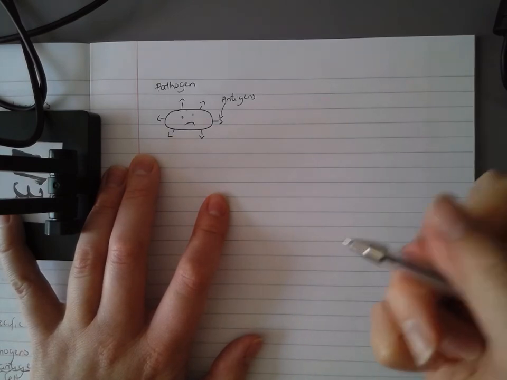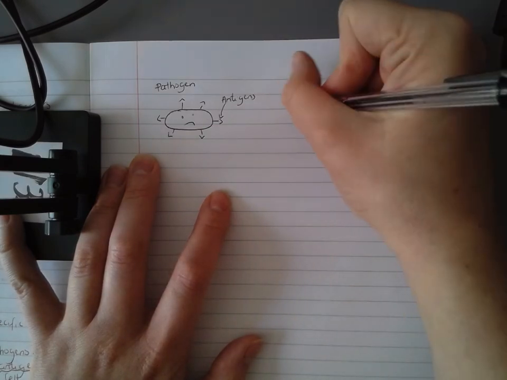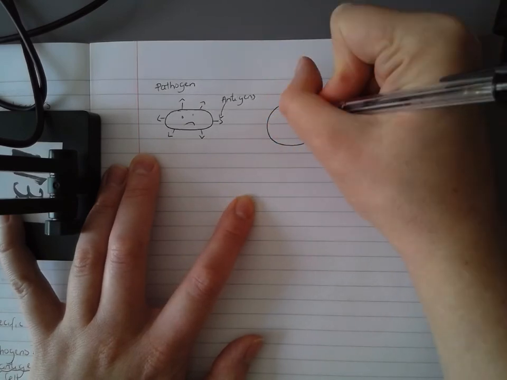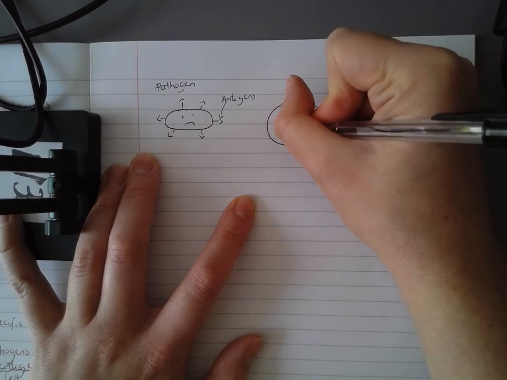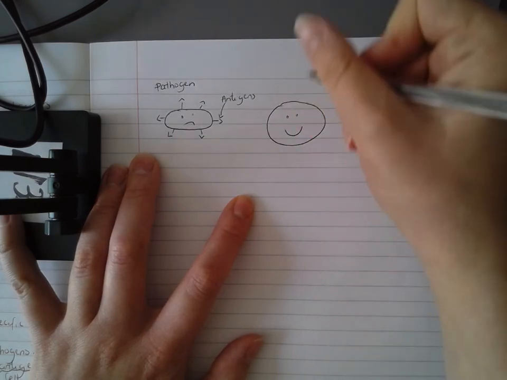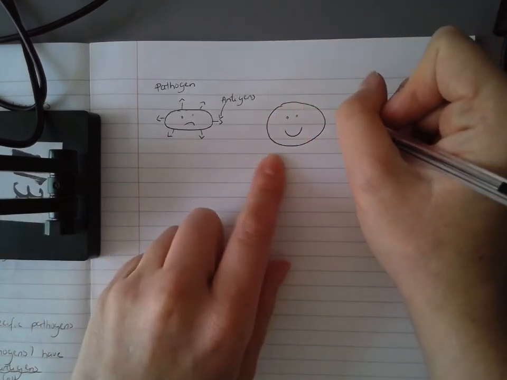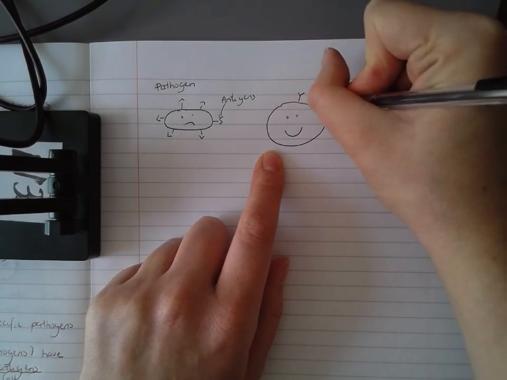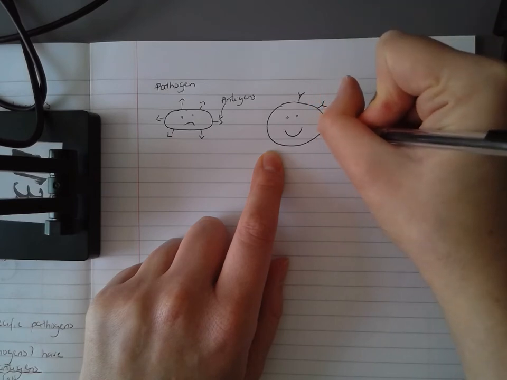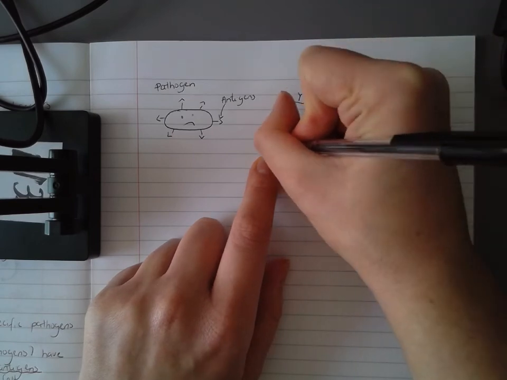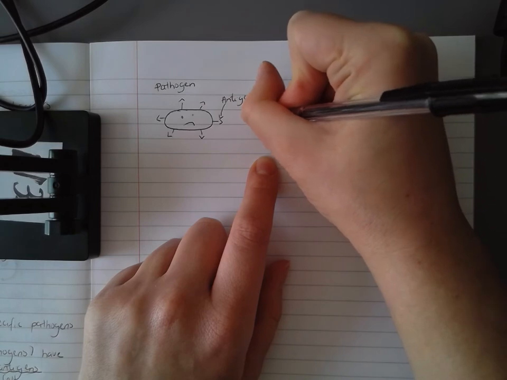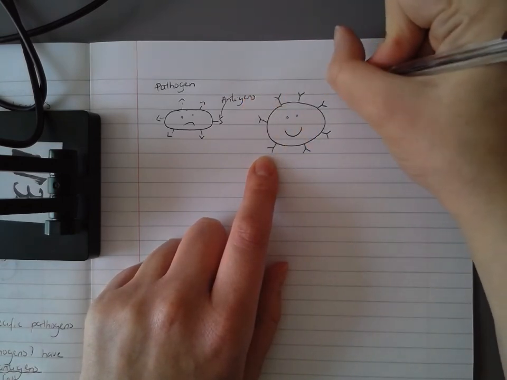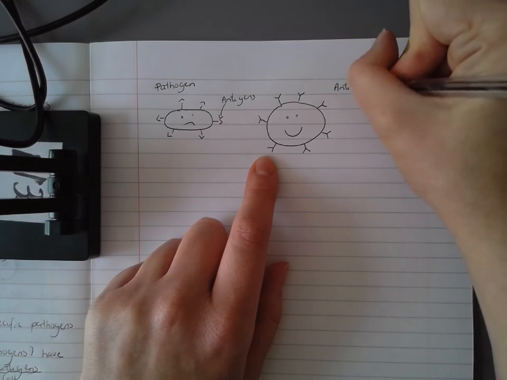Okay, next to my pathogen I am going to draw myself a lymphocyte. So remember, lymphocyte is a type of white blood cell. Your lymphocytes are going to fight those infections, so they're doing you a favor. So I'm going to put a smiley face in my lymphocyte. And on the surface of my lymphocyte, I am going to draw antibodies. You can see I'm drawing my antibody in a kind of a Y shape. So I've got antigens on my pathogen, but I've got antibodies on my lymphocyte.